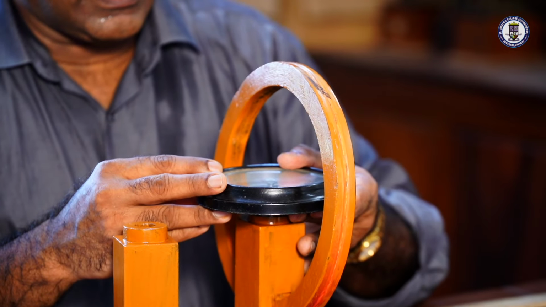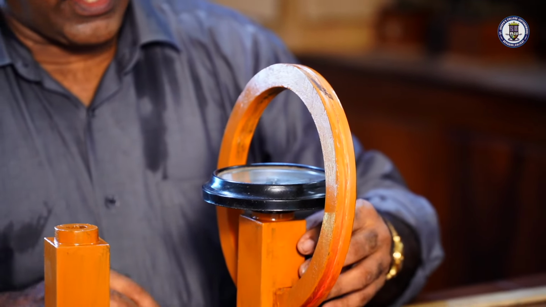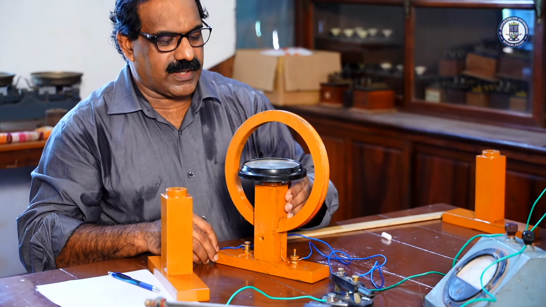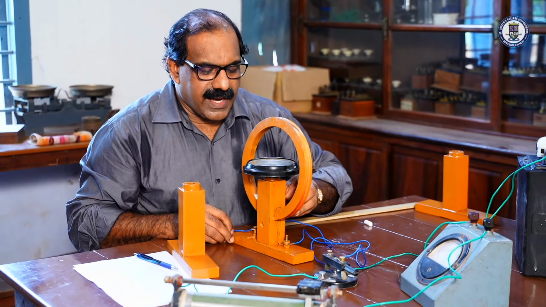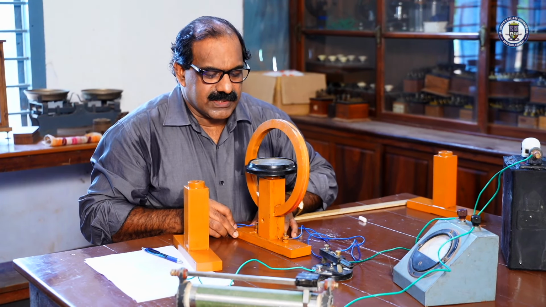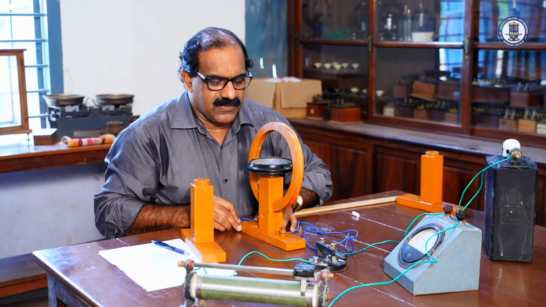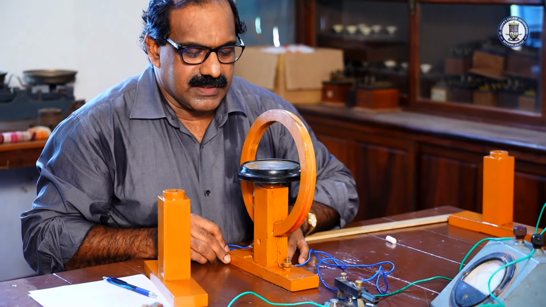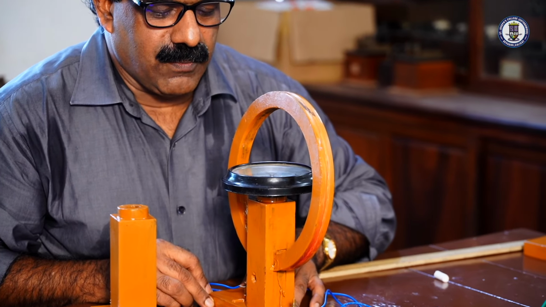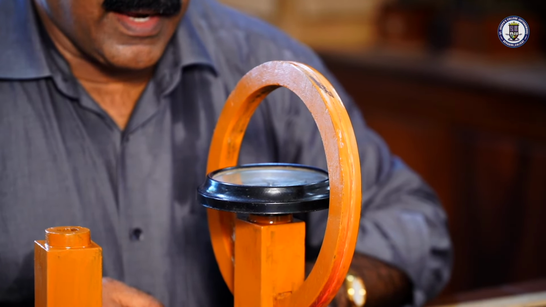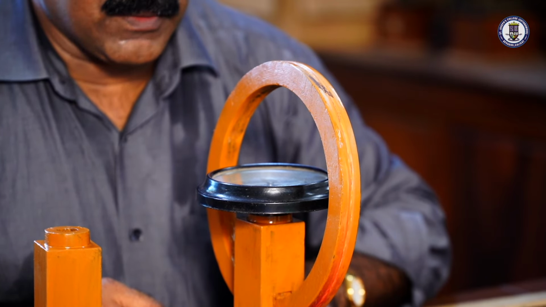Then you can rotate the whole apparatus, the circular coil apparatus, so that the aluminum pointer should read 0, 0. So the second adjustment is this; the first adjustment is to rotate the compass box alone, so that the 90-90 line is just below the plane of the coil.